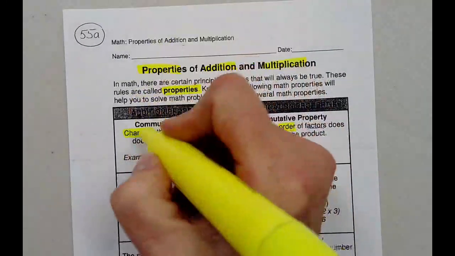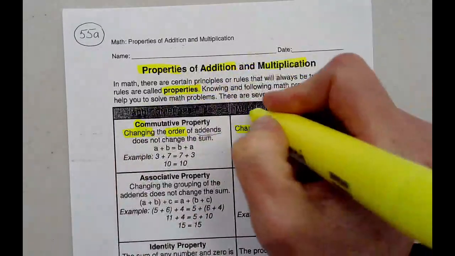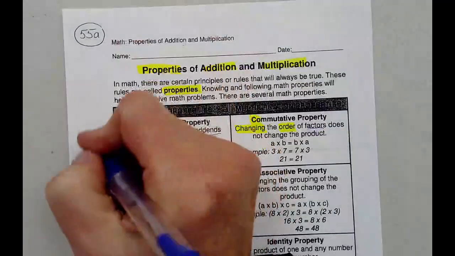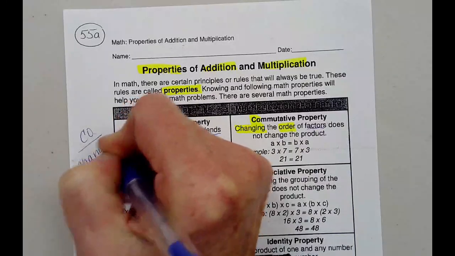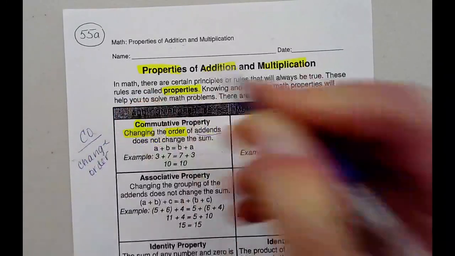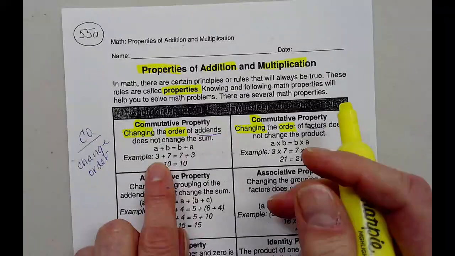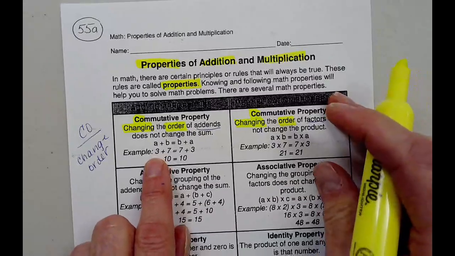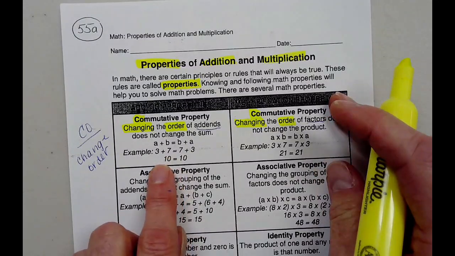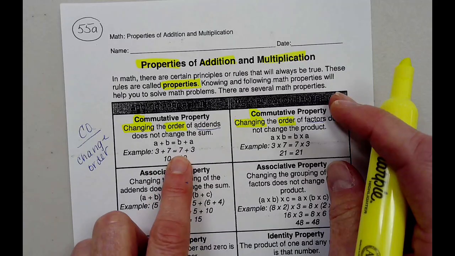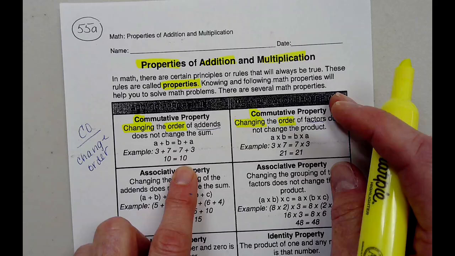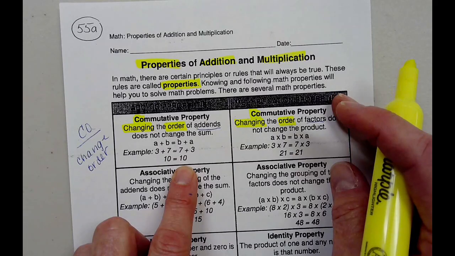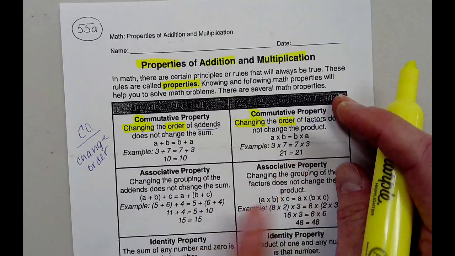So we see that commutative starts with CO, and that is CO for change order. Notice in the example that what changes is the 3 is first and the 7 is second, and 3 plus 7 is 10. When they switch, the 7 is first, the 3 is second, you still have a sum of 10. So that's the same also for multiplication.